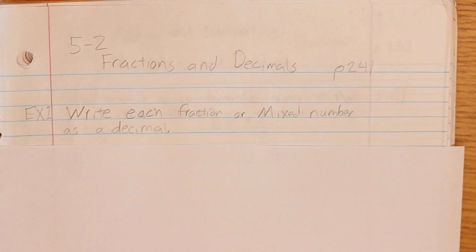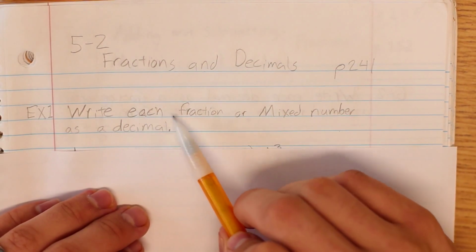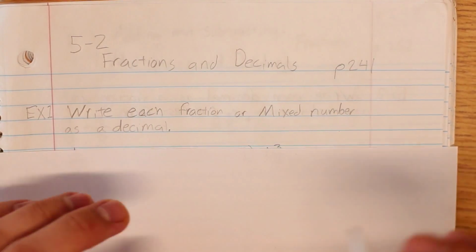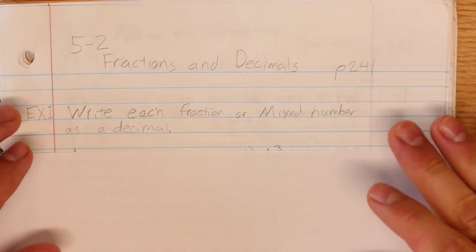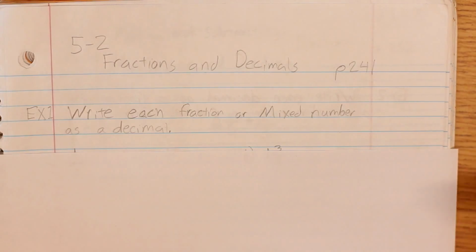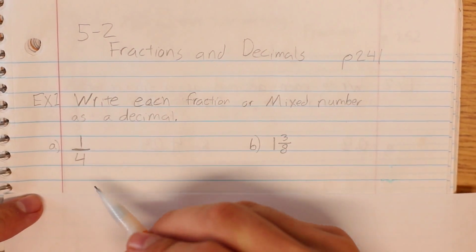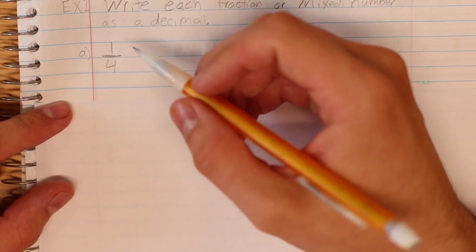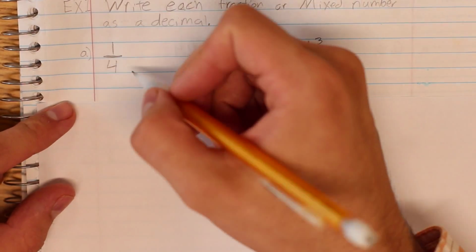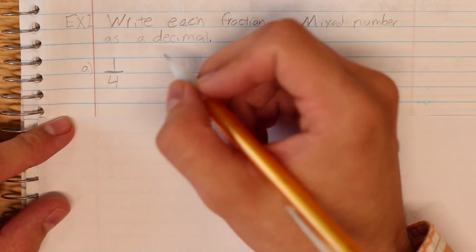First we're told to, for example 1, write each fraction or mixed number as a decimal. And this is actually pretty easy. The math is very simple. You just got to remember what to do in these situations. And this is very important to what we'll be doing later in this chapter. So please pay close attention. For our first example, we have 1/4. So I have to convert 1/4 to a decimal.